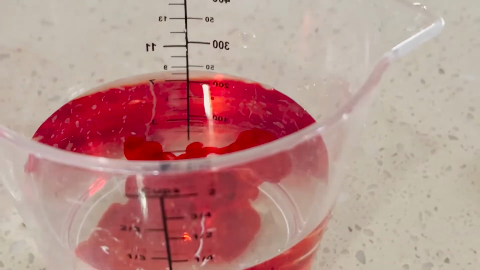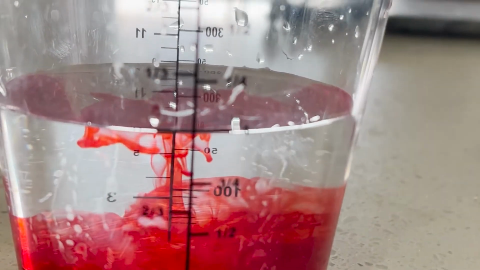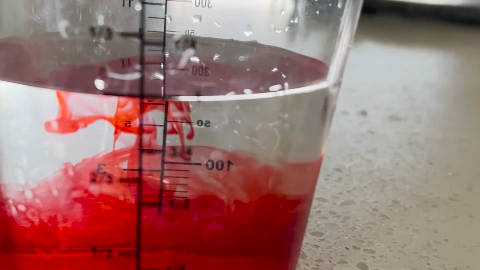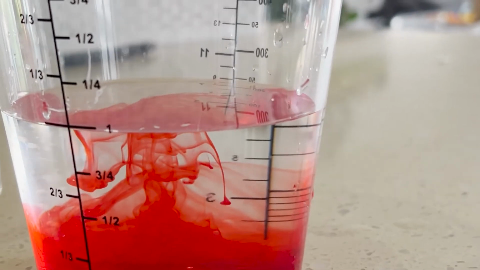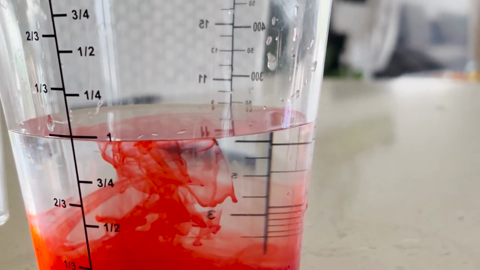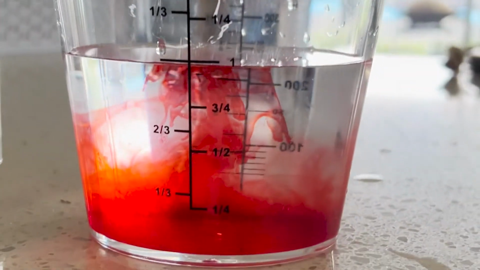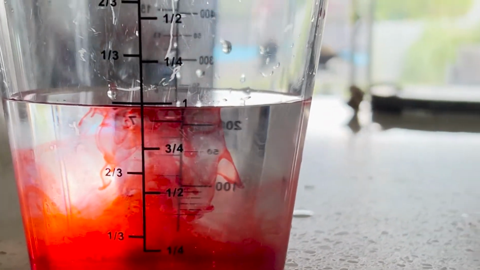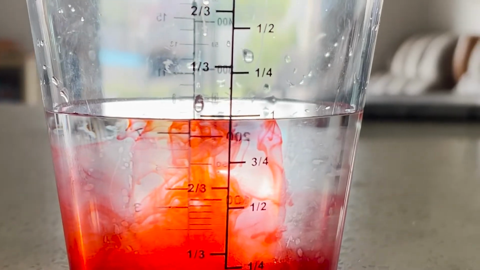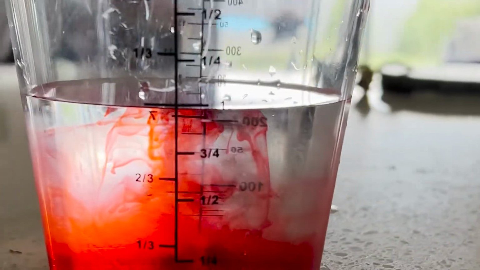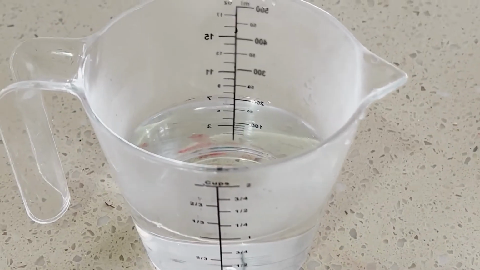1, 2, 3, 4, 5, 6, 7, 8, 9, 10. Okay, it's going relatively slow here. You can see that we're at around 14, 15, 16. It's probably diffused halfway through this water. Let's look at hot water now.